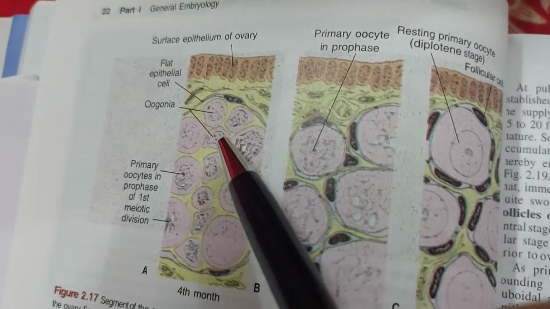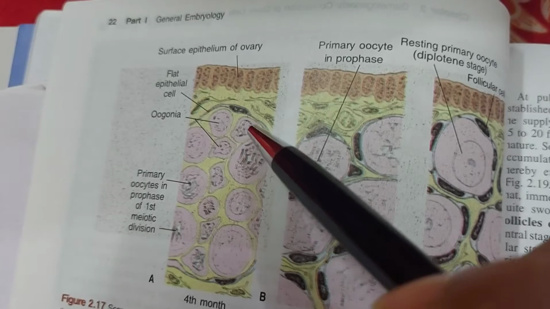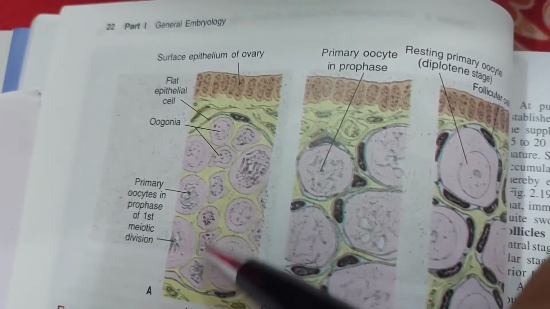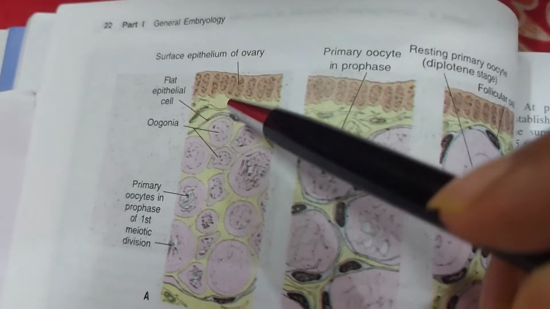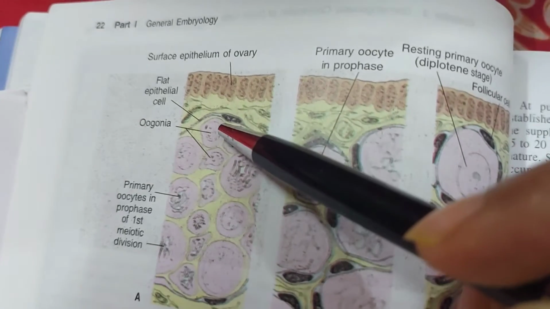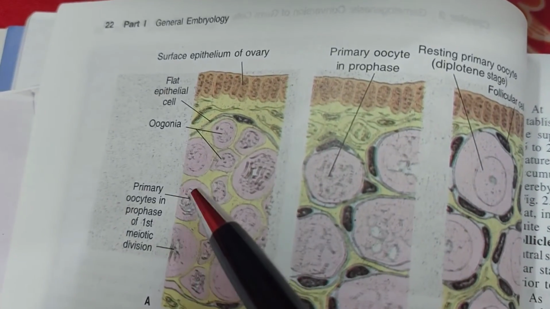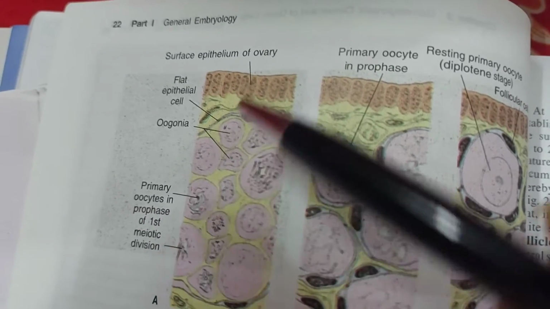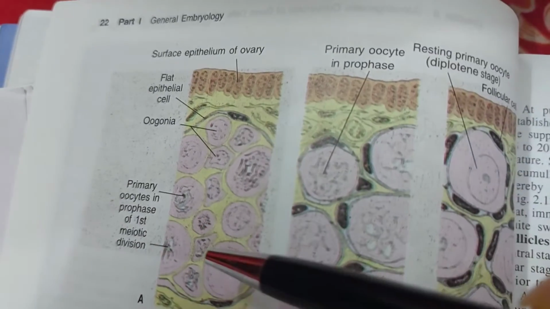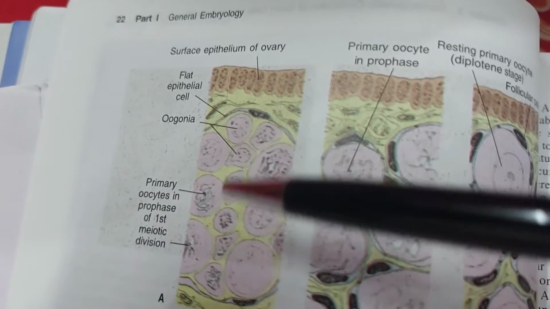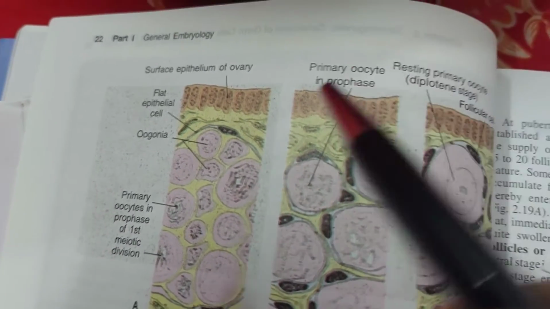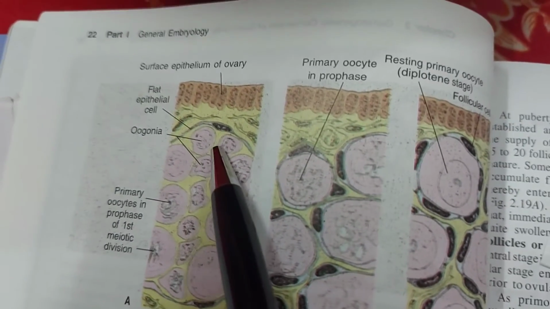Oogonia are primordial cells that are connected with each other, forming a syncytial pattern. From this they convert into the primary oocyte. The formation of oogonia is by division with mitosis, and these oogonia proliferate with mitosis.